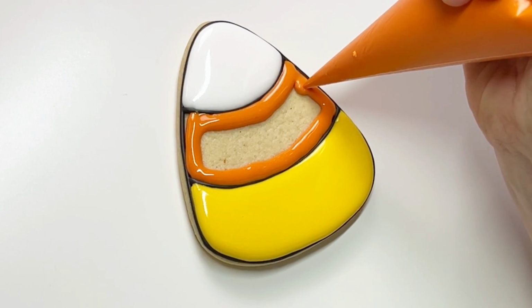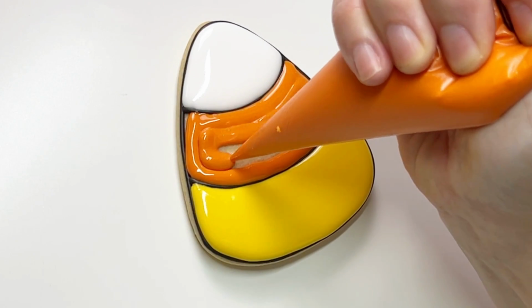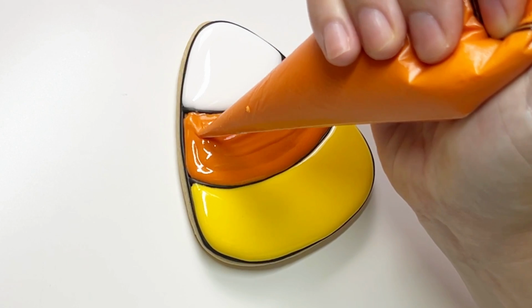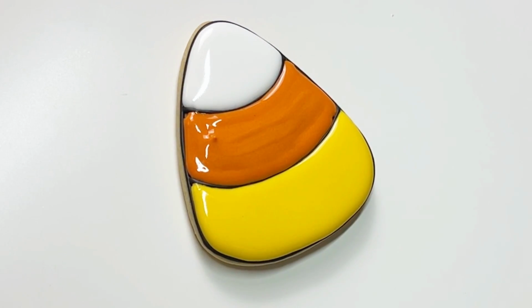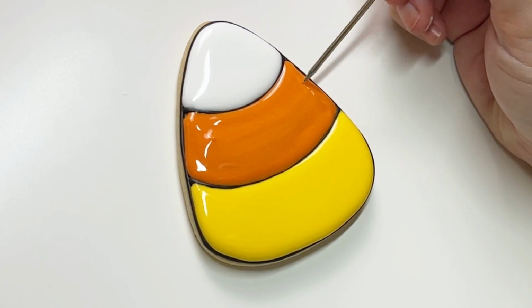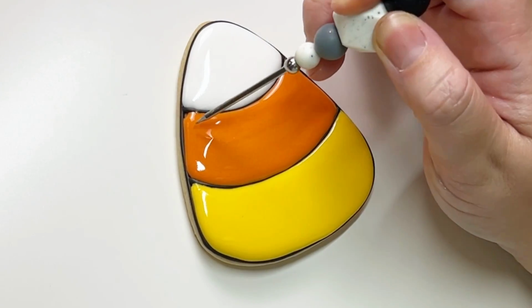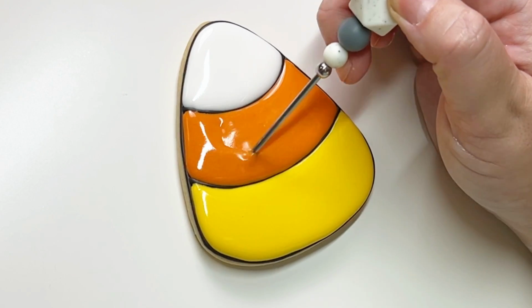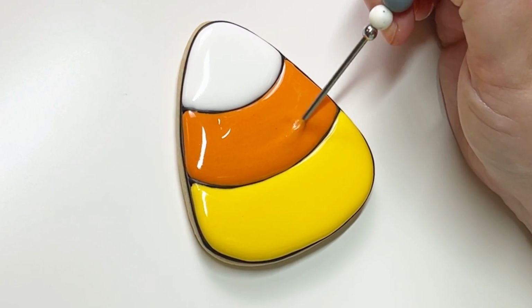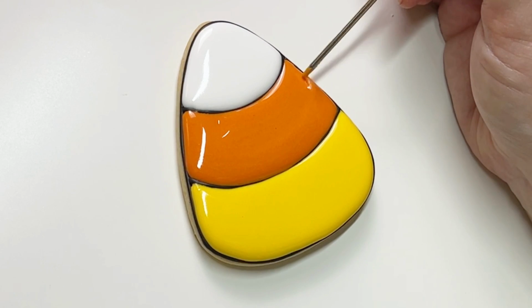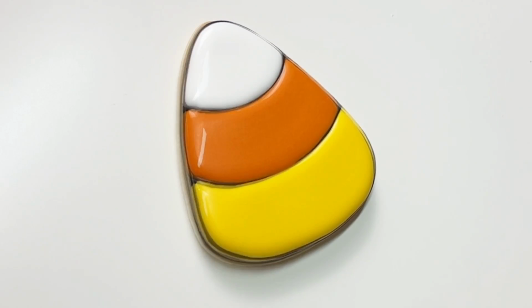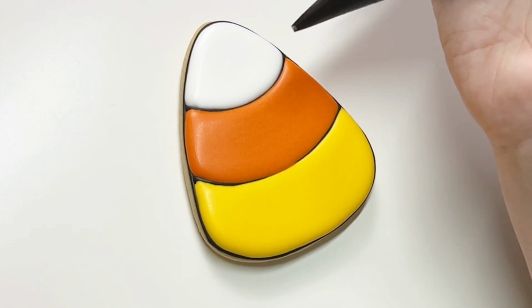Maybe what I coulda shoulda done was to actually do like two layers of the outline before I flooded the sections. Maybe that would have helped. But ship sailed. I had to use the scribe to get into the corners, which probably didn't help either. And now it crusts. See, look, it just did not do it for me.